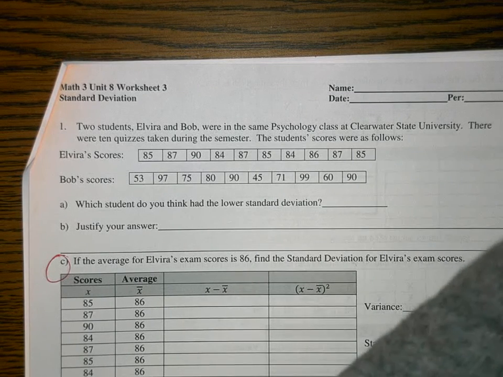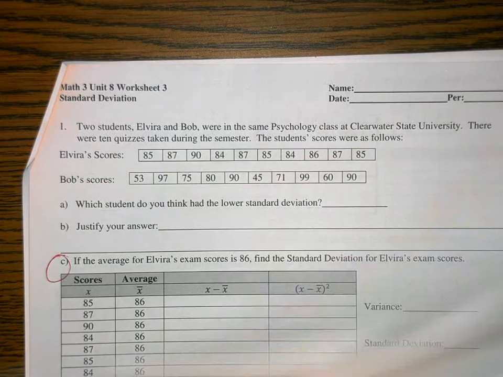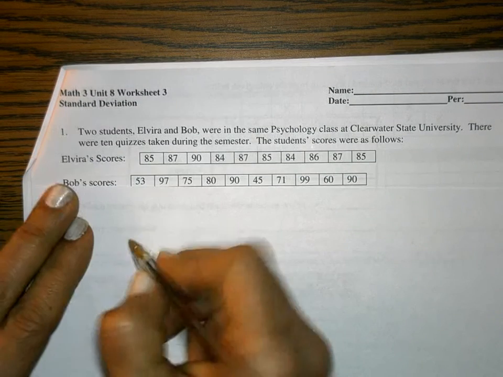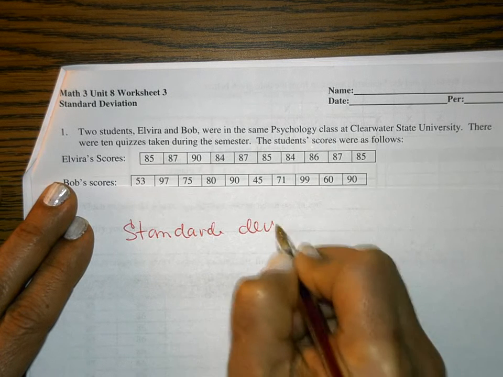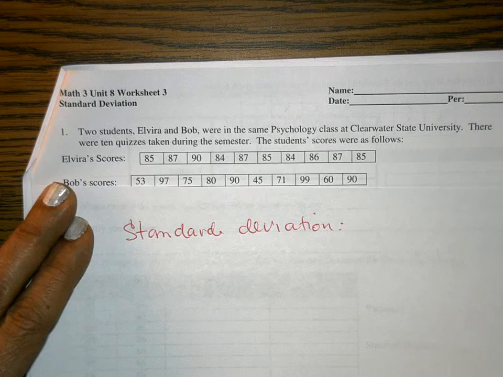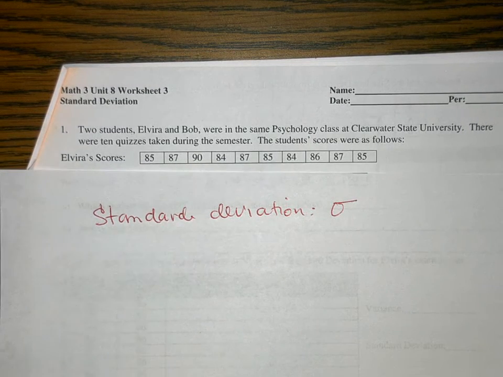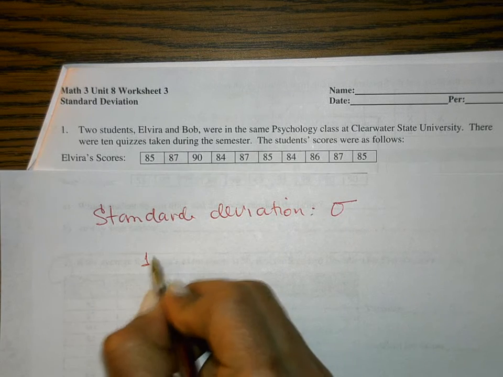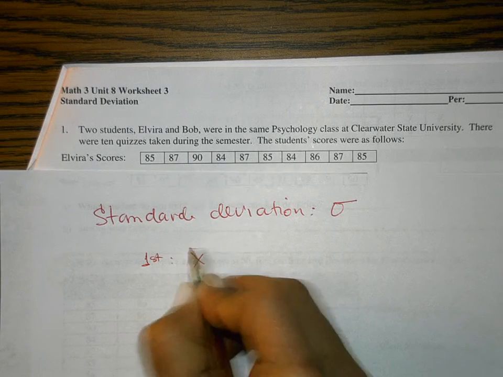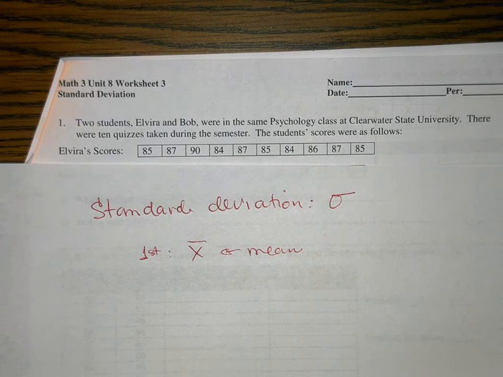So, standard deviation, we talked about it. We have to first find the mean. Let me find a little paper here so I can write some notes, just so you can have an idea. In order to find the standard deviation, first of all, I am not going to be writing the word standard deviation every single time. We're going to use this symbol right here, which is a sigma, to represent standard deviation. We always first find the x bar, which is the mean.